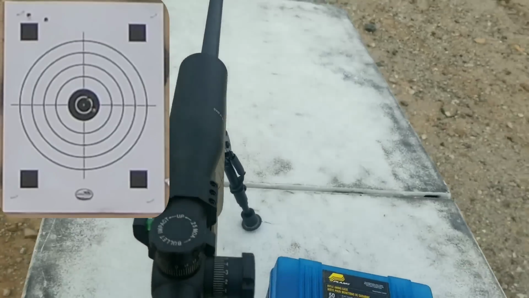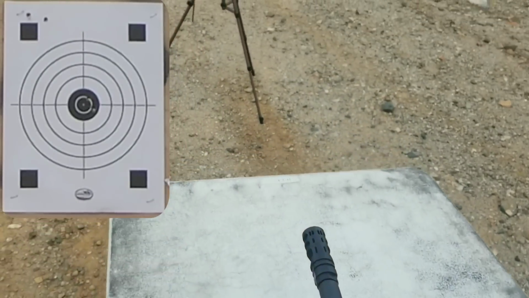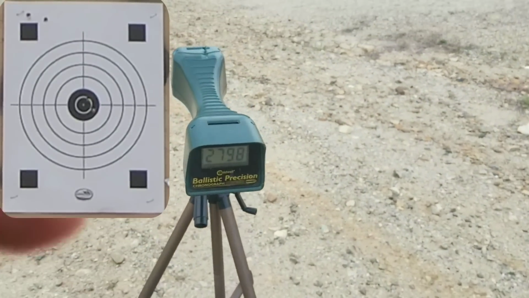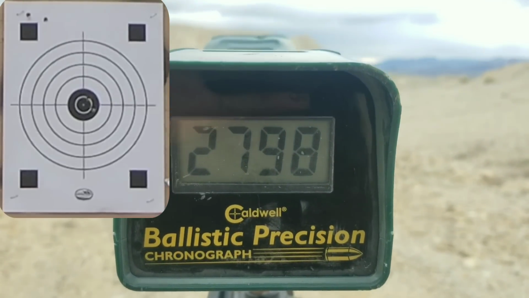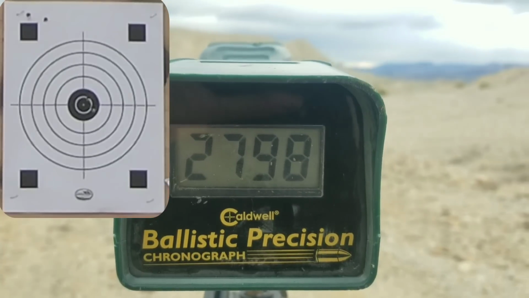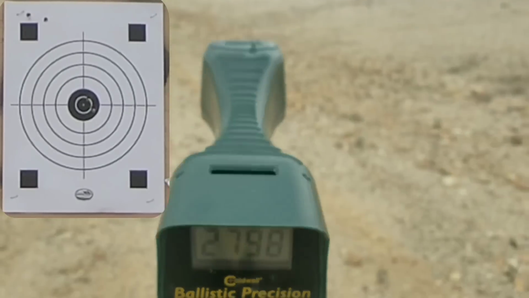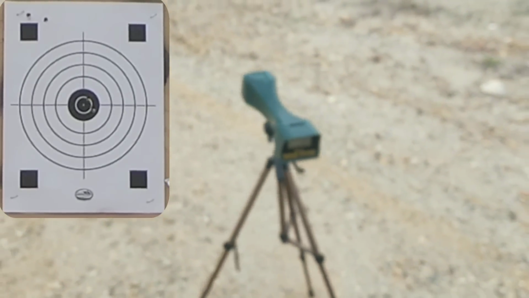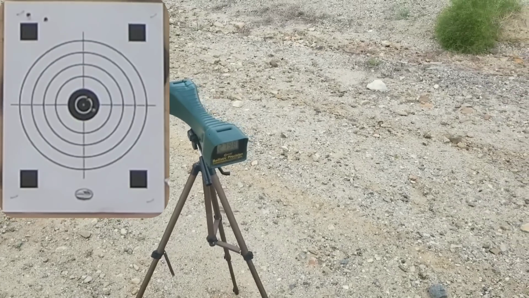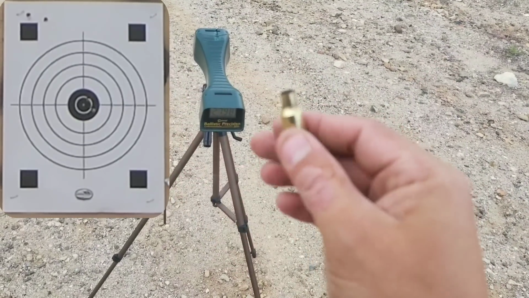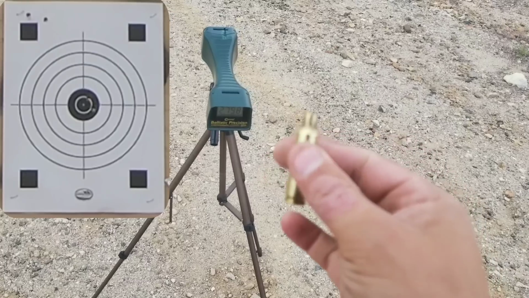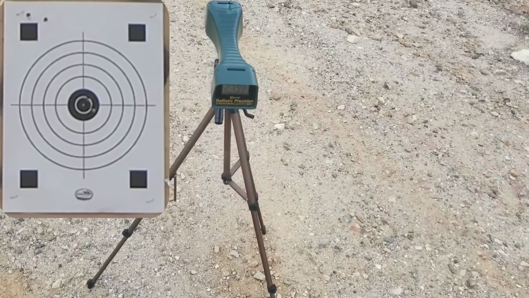All right. And the chrono number, check that out, 2798. So that's that. You can tell there that more headspace will increase your velocity. So that right there is roughly a 20 FPS deviation.